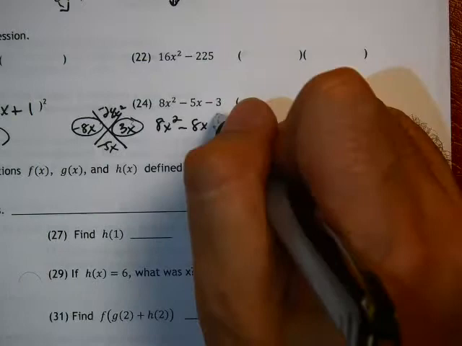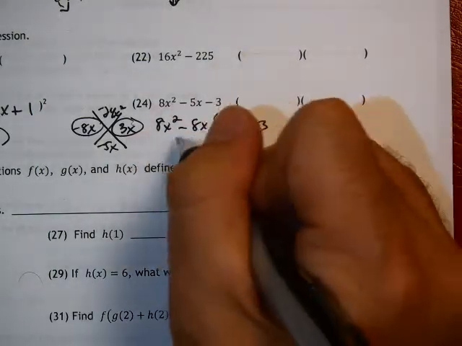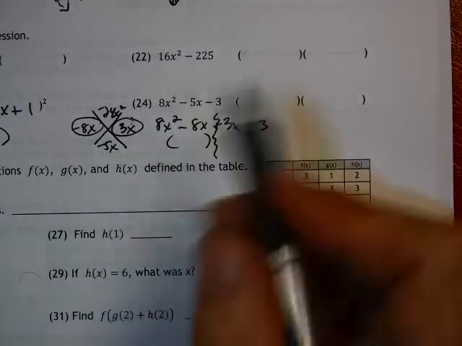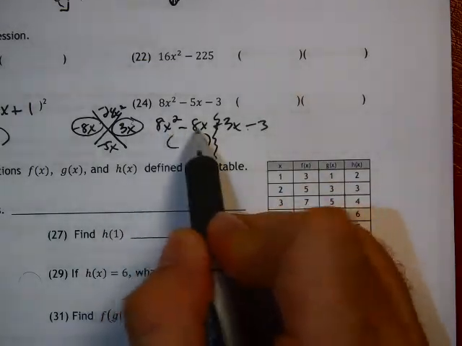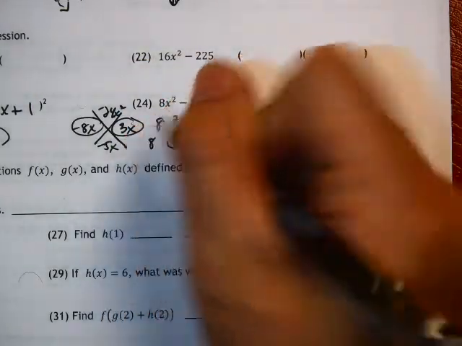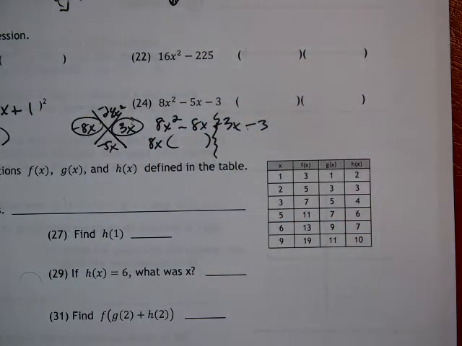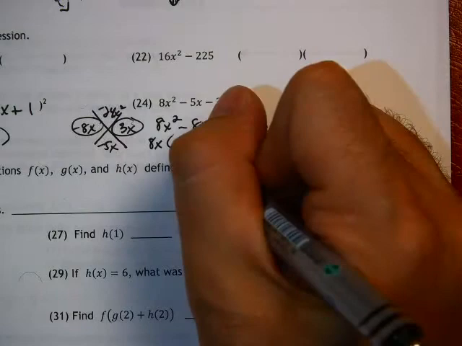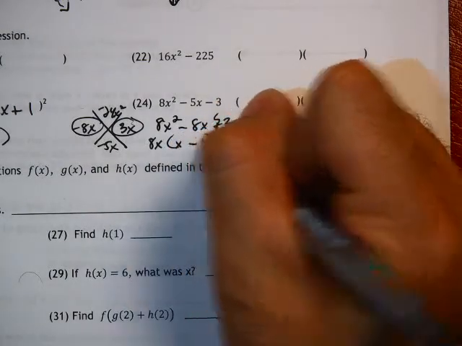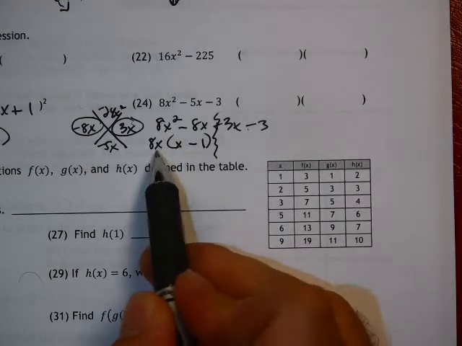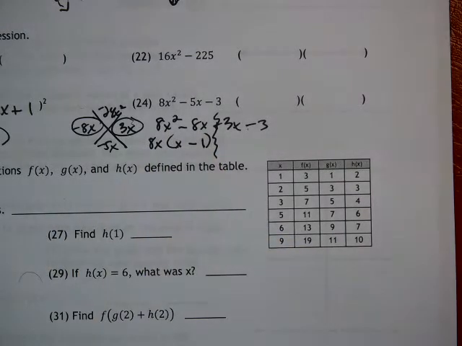Now what I'm going to do is I'm going to split this down the middle, and I want to factor something that's common out of each of those. So if you look at these, the 8's, notice the 8 is in common, and they both have an x. So I'm going to factor 8x out of those two. When I do that, I get inside x minus 1. 8x times x is 8x squared. 8x times negative 1 is negative 8x.